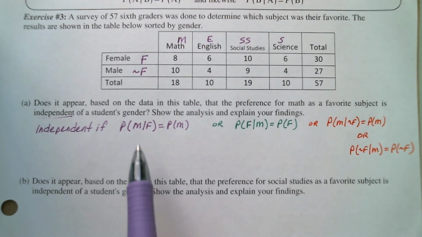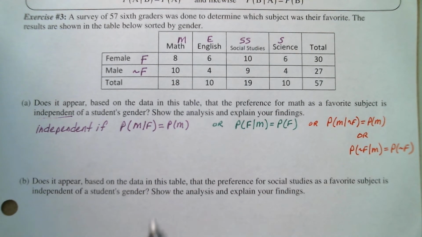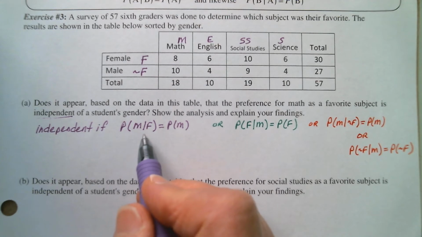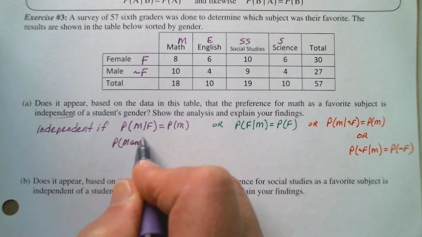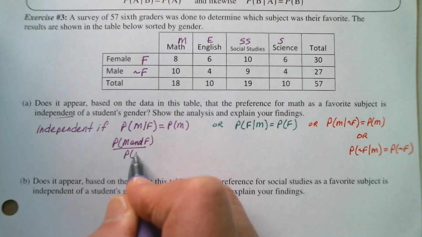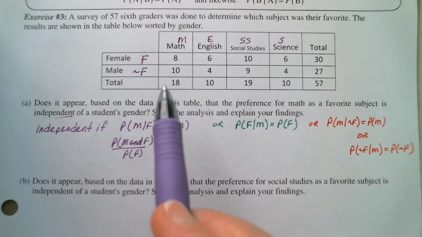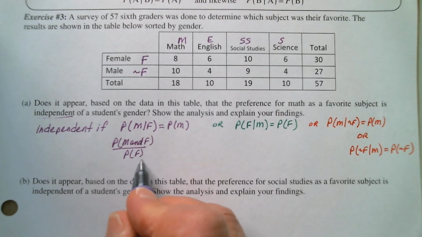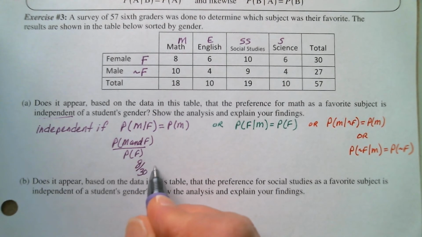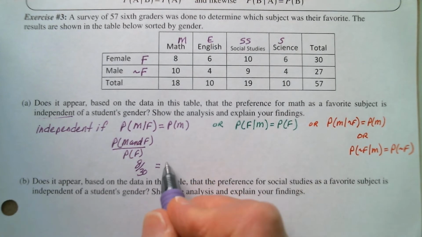All right, so I'm going back to our first one. Independent if the probability of math given female equals the probability of math? For probability of math given female, that's going to be the probability of math and female over the probability of female. So our numbers there, given female, the total is 30, and math and female is 8. So is 8 over 30 equal to the probability of math, which is 18 out of 57?